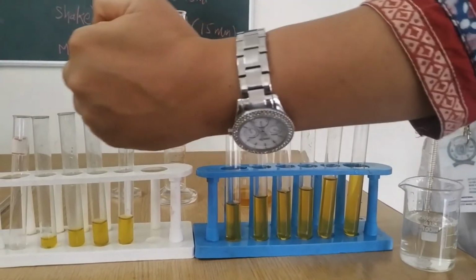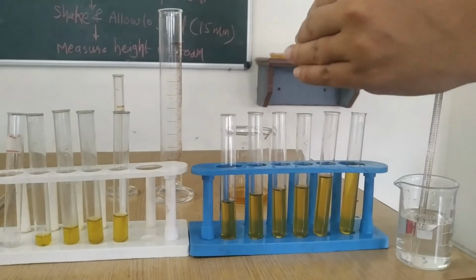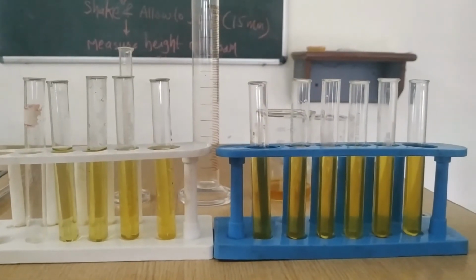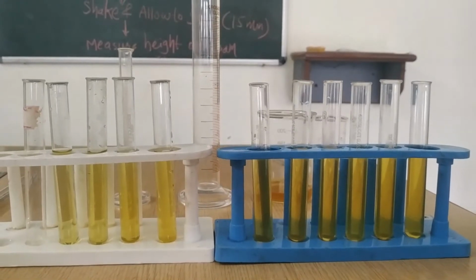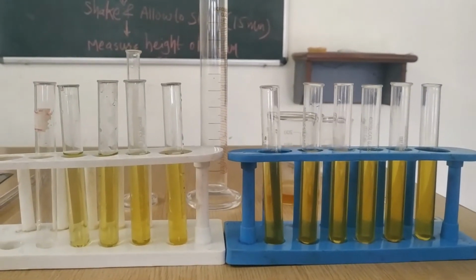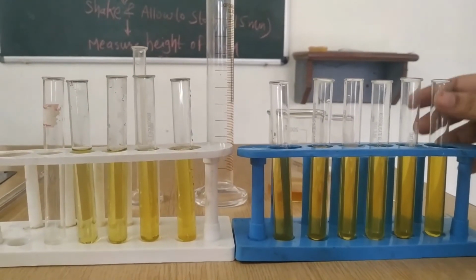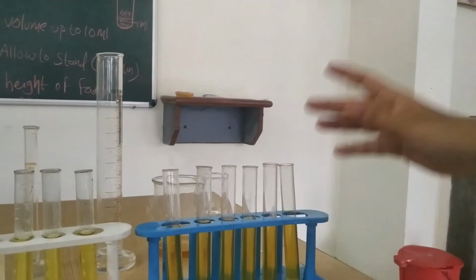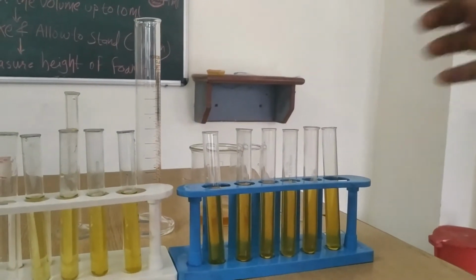Similarly, we will make up the volume with water in all the test tubes to 10 ml. In all the test tubes, we have made up the volume up to 10 ml with the help of water. Now, we will shake all the test tubes in a linear direction like this and keep them to stand for 15 minutes to get the foam.